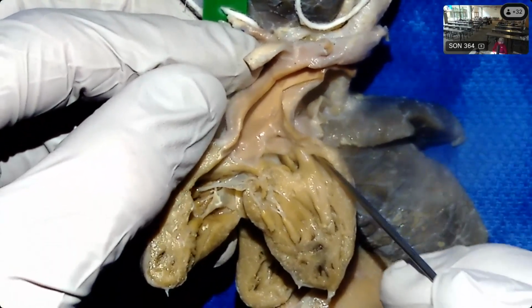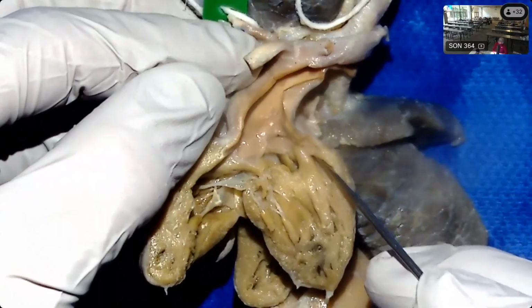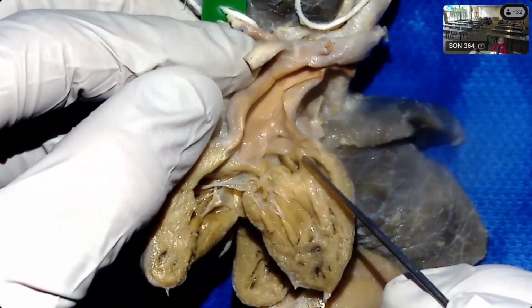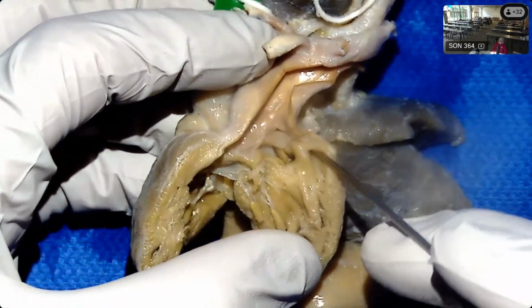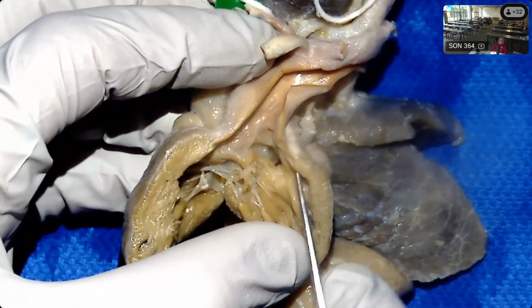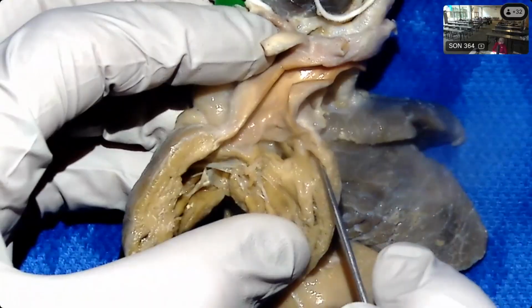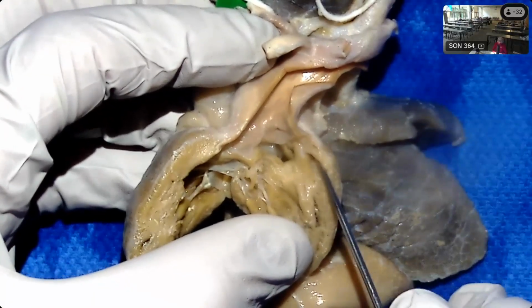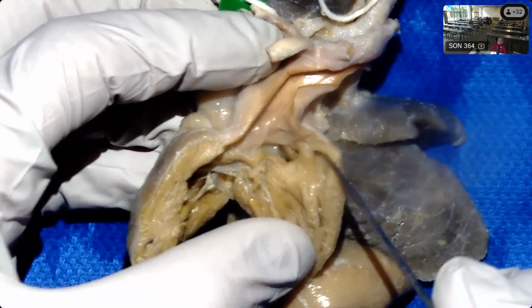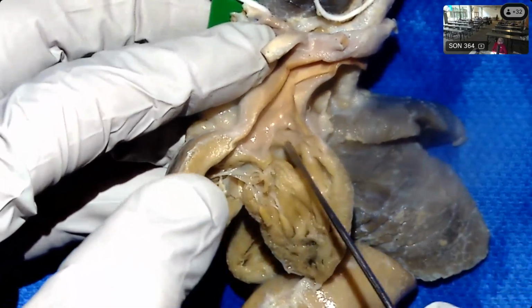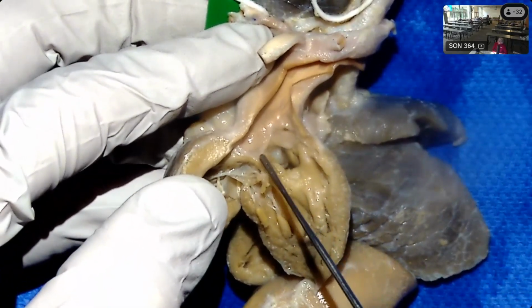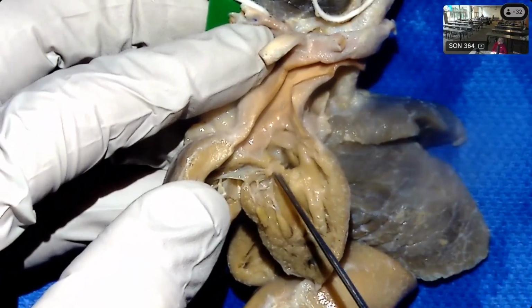So there is our subpulmonary outflow tract, but look how short this outlet septum is, so that you can have different degrees of outlet septum. It can be very short. It can even extend to become fibrous, and it can be quite long, like the last specimen. Here, the ventricular septal defect has a posterior inferior muscular bar.